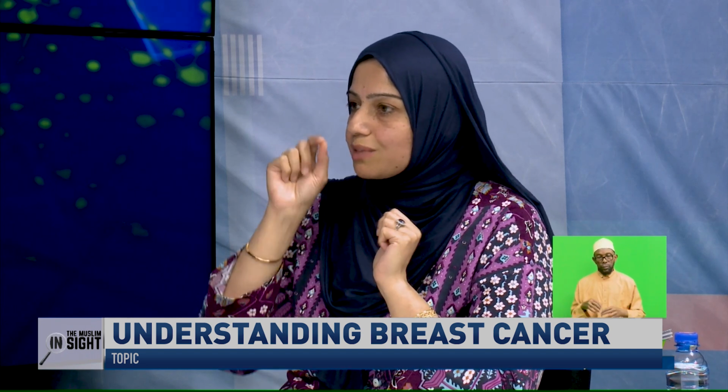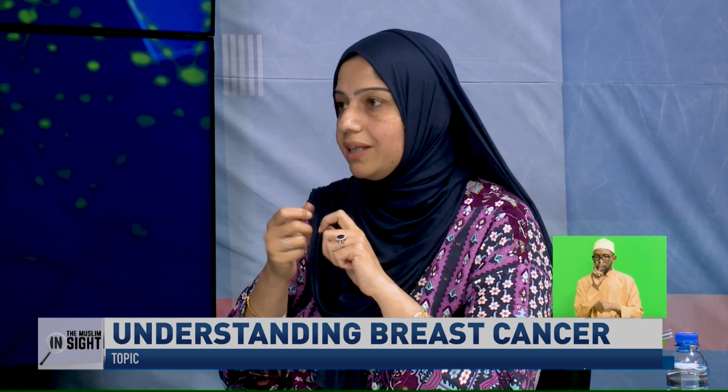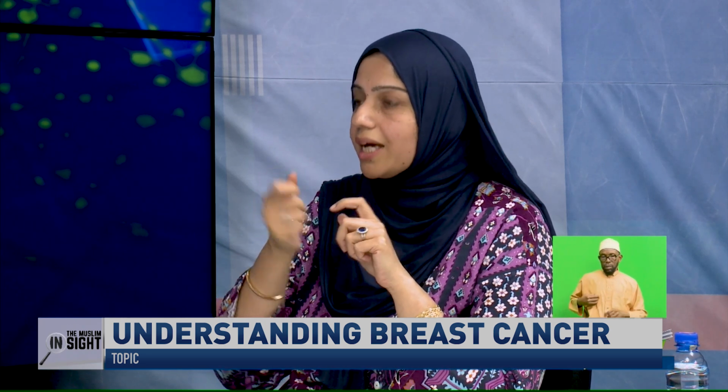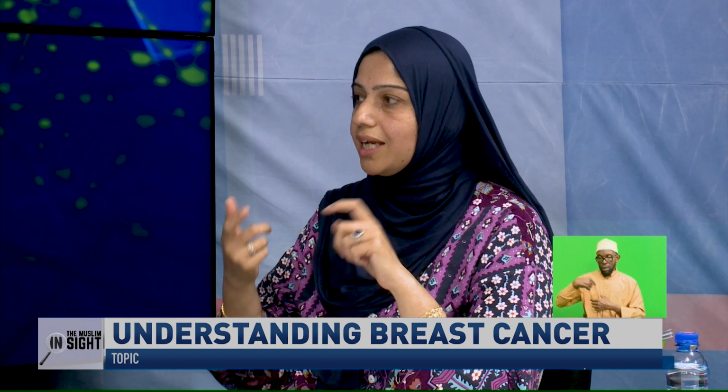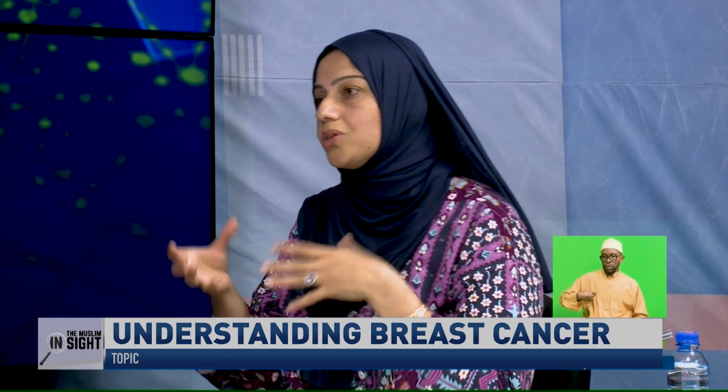So you get small dots on that skin, and then sometimes even the nipple that is normally projecting outwards can now project inwards. So the lady notices a change in her nipple also, and that is simply because of the involvement of those Cooper's ligaments in the breast tumor that's inside the breast.